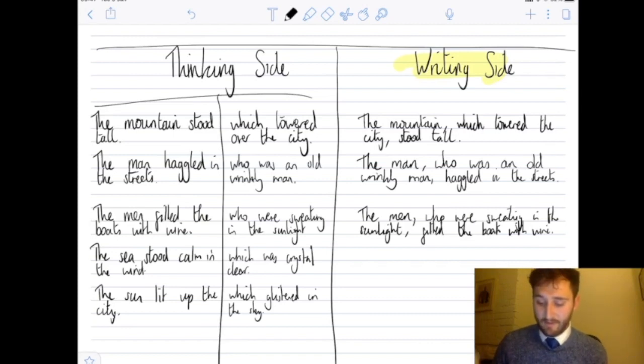And a full stop at the end. Again, I've got my capital letter, my full stop, and then I've got my 2 commas just before my embedded clause and just after the embedded clause.